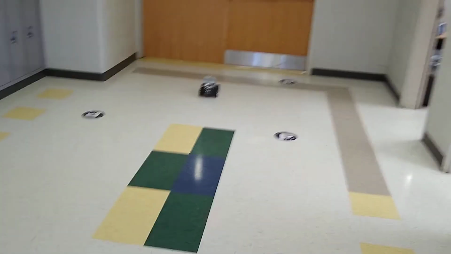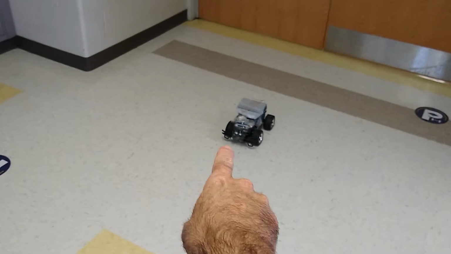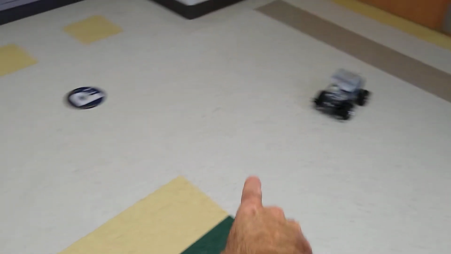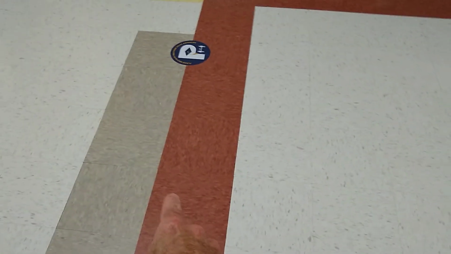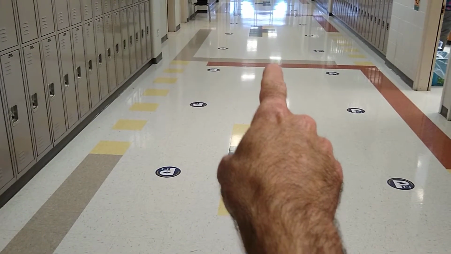All right, ladies and gentlemen. First, I've got the car way back here. The reason is I'm going to let it get a run and go, so we're already up to our maximum speed when we cross this line right here, the line from red to gray. That's our start line. And we're going to drive to the next line, way down there, where it changes from red to gray again.